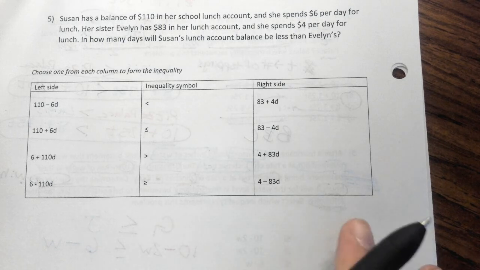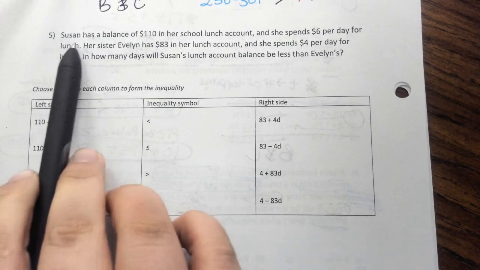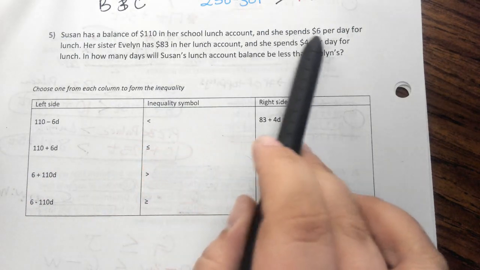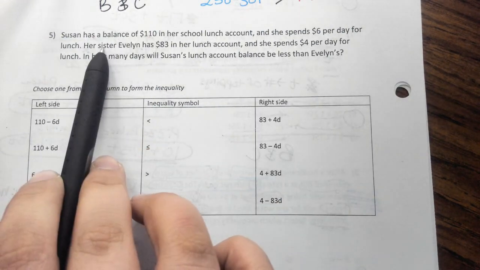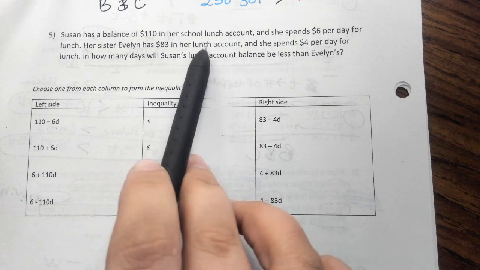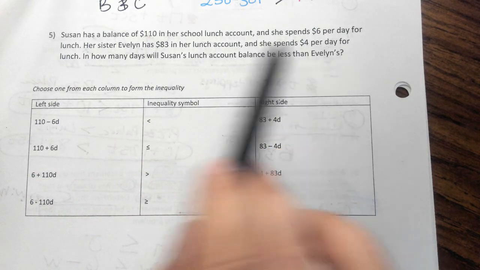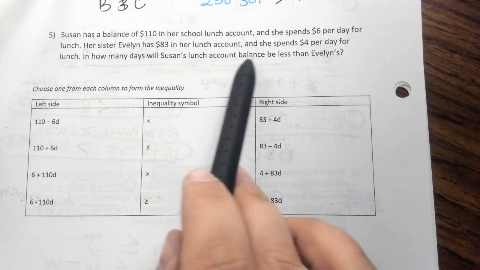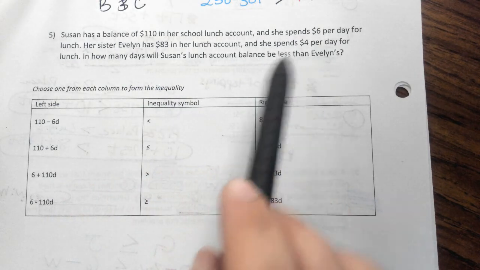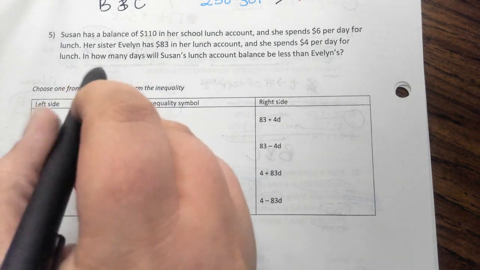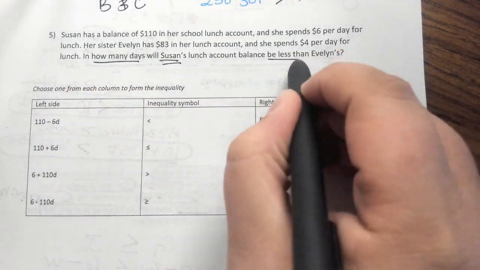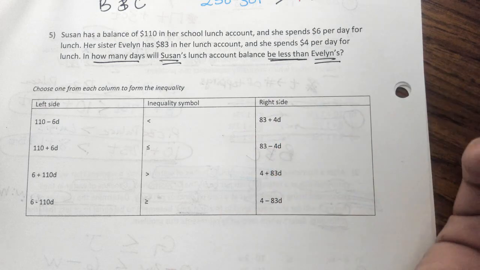So let's read the problem. Susan has a balance of $110 in her school lunch account. She spends $6 per day for lunch. Her sister Evelyn has $83 in her lunch account, and she spends $4 per day for lunch. In how many days will Susan's lunch account balance be less than Evelyn's? So this is asking us in how many days will Susan be less than Evelyn.